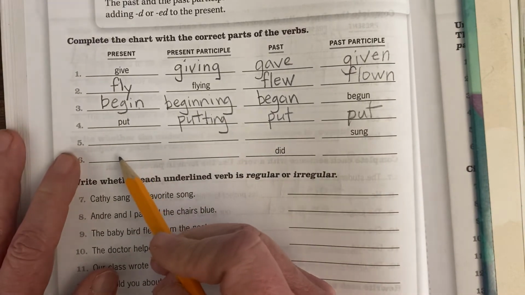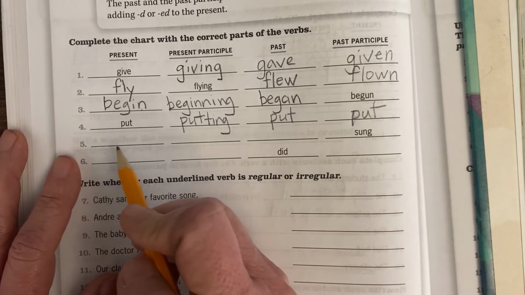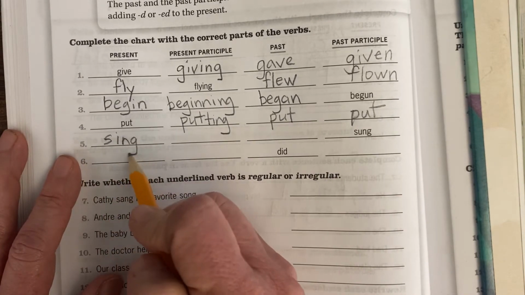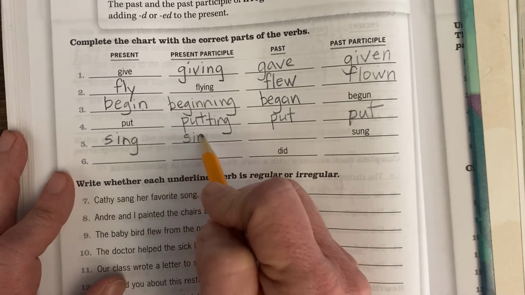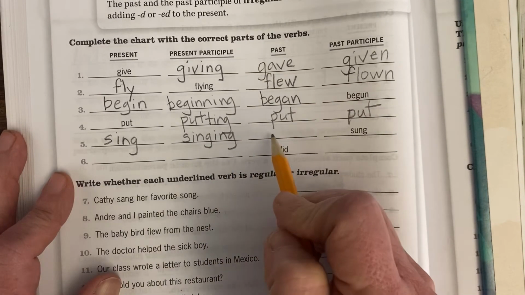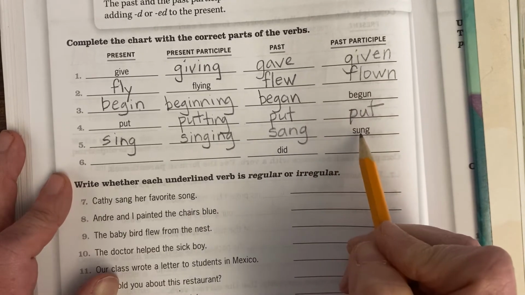Okay, and number 5 is sung, so the present is sing. The present participle has the -ing, so that's singing. I am singing. Yesterday I sang. And then in the past, I have sung.